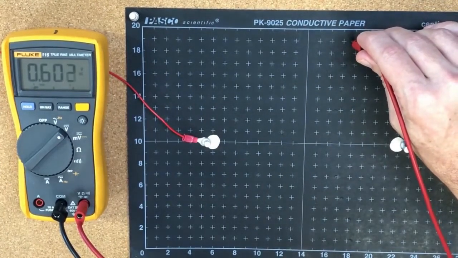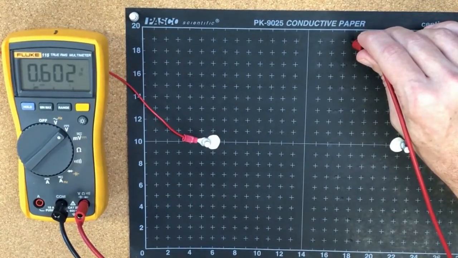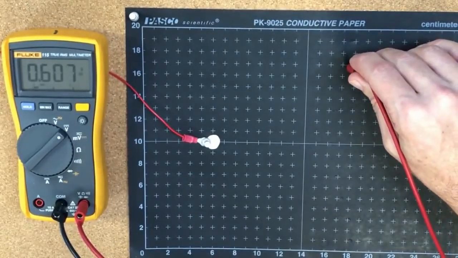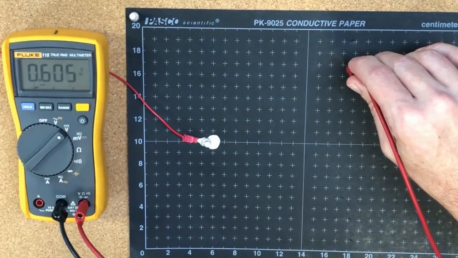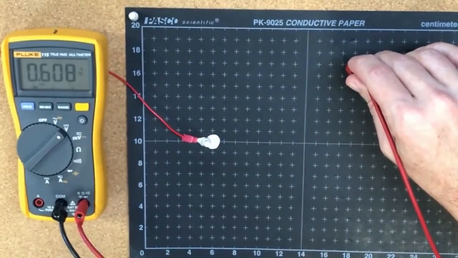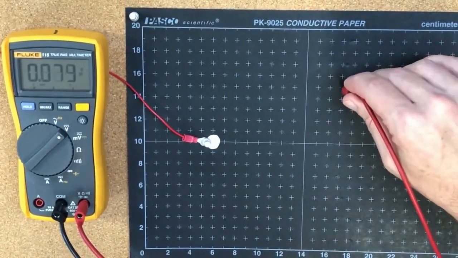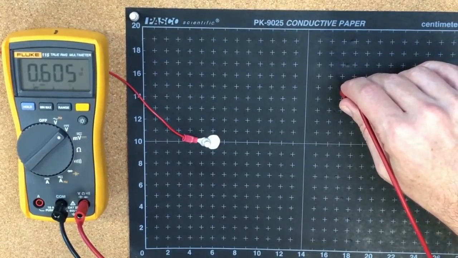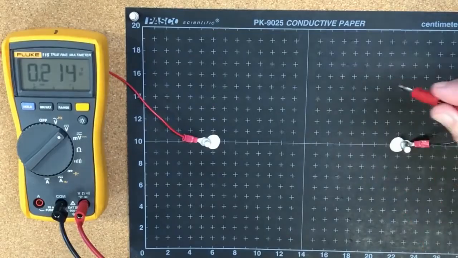19 vertical, 17 horizontal. I've got a 17 vertical and a 17.3 horizontal. I've got actually a 15 and a 17.